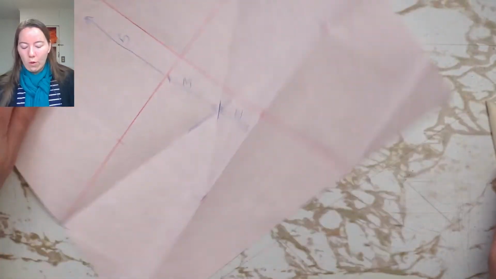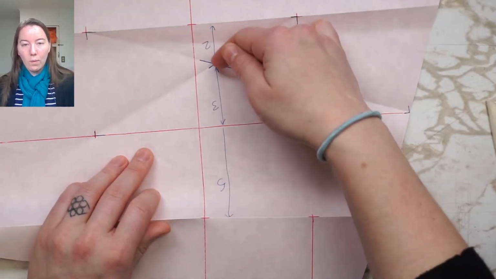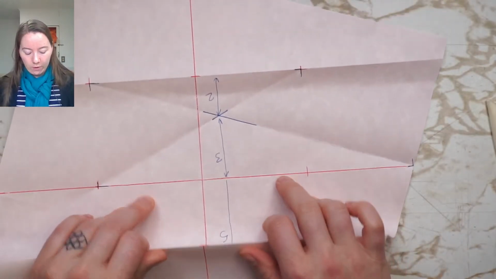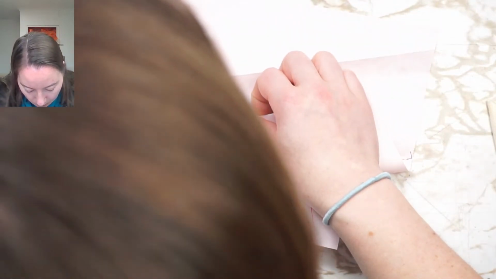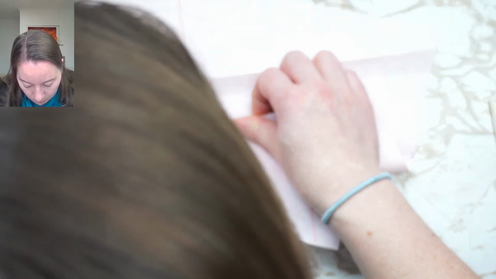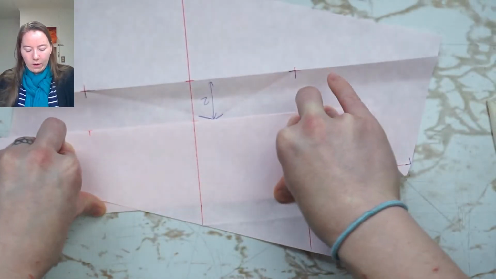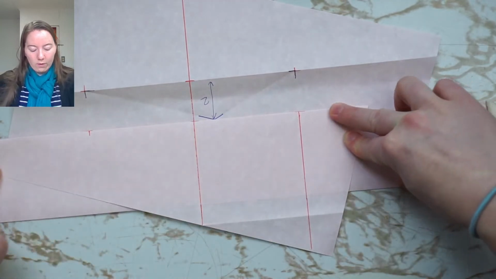So I'm going to rotate it around, bring up this grid line that's 8 away from my target intersection, and bring that line up to meet it. I want to get really careful about being exactly centered on that target intersection before I fold all the way across.